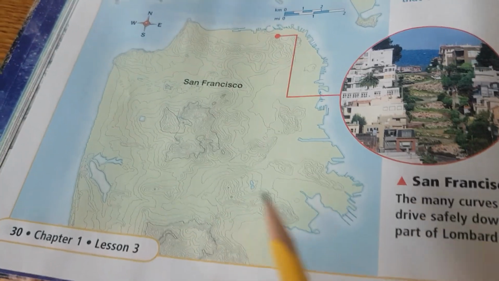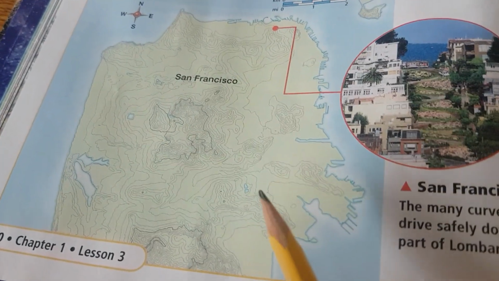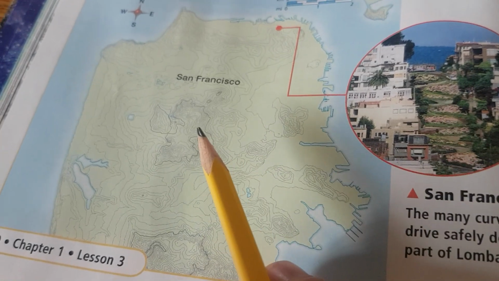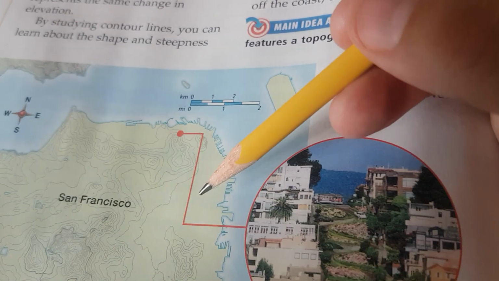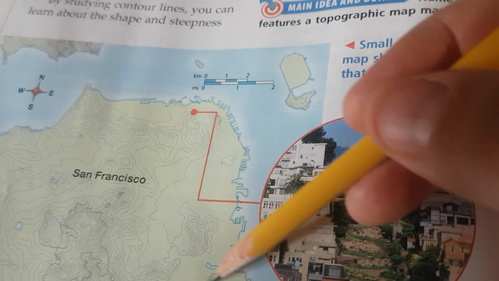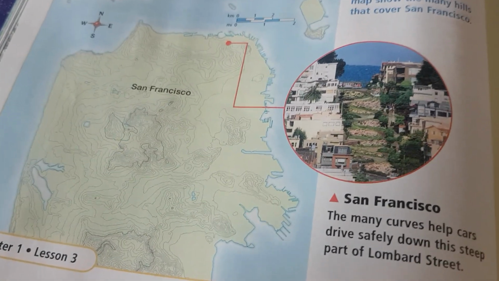E-L-E-V-A-T-I-O-N-S. So when you see all these squiggly lines on a map showing you where the elevations are the same and where the hills and mountains are, or where the flat areas are, that is a topographic map.